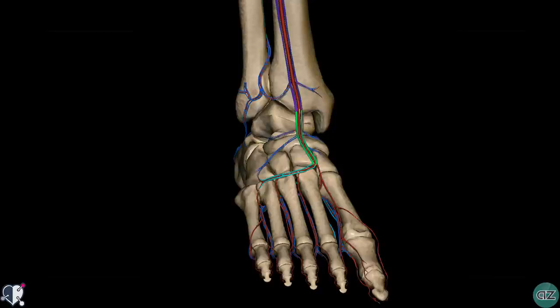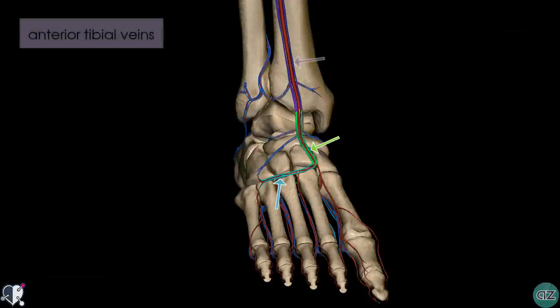Beginning in the foot, what we're looking at here is an anterior view of the foot, and we can see both the venous system and arterial system included on this model. In light blue you can see this vein which accompanies the arcuate artery, and this drains into the vein which accompanies the dorsalis pedis artery, which you can see in green. These deep veins of the foot then drain into the anterior tibial veins, which you can see in the purple colour.